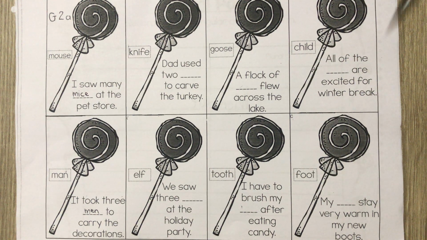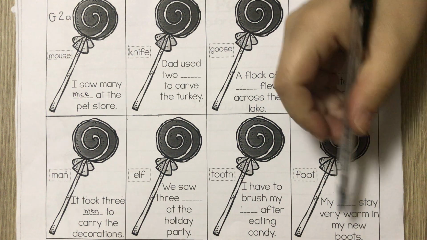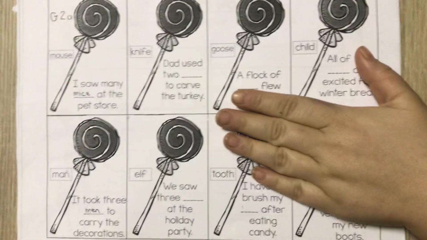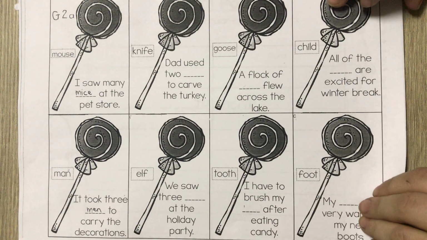Good, and then lastly, foot. My stay very warm in my new boots. So write the plural for foot on that line. We all know it's not foots. What do you call it when you talk about both of your two foot? Good.